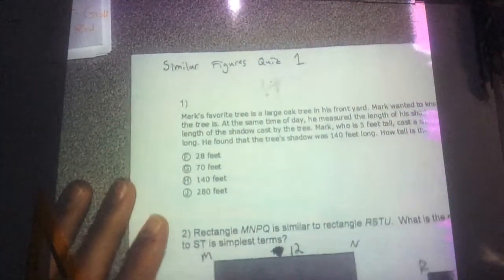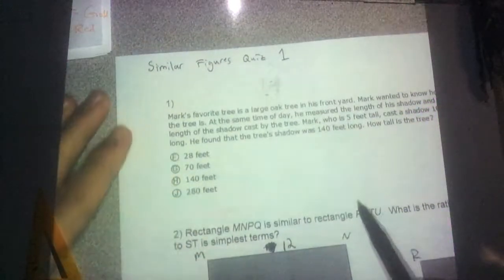Similar Figures Quiz 1. Okay, so I'm going to go over the answers.